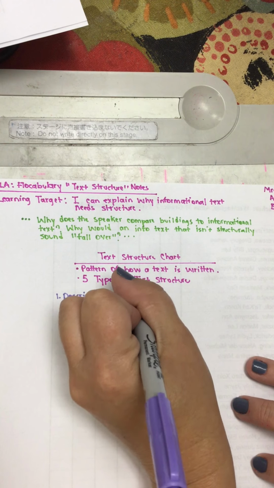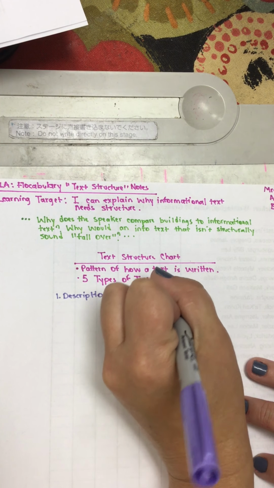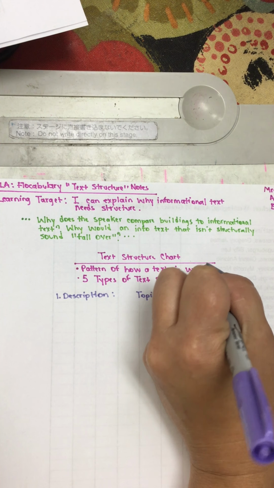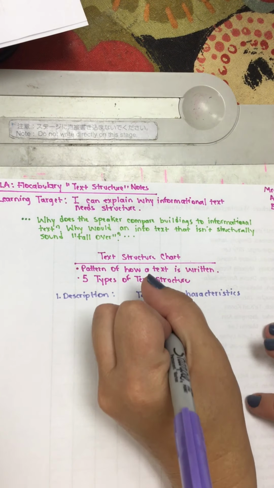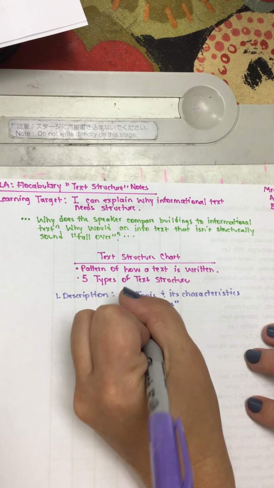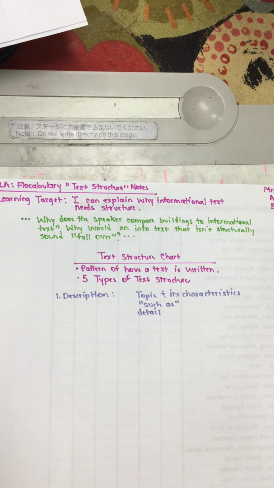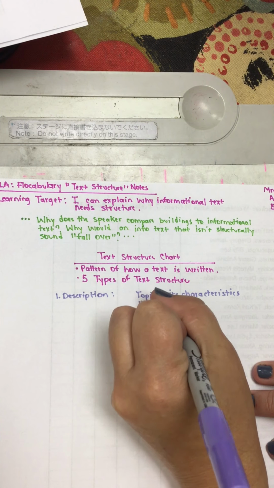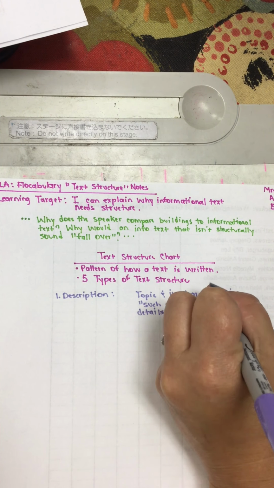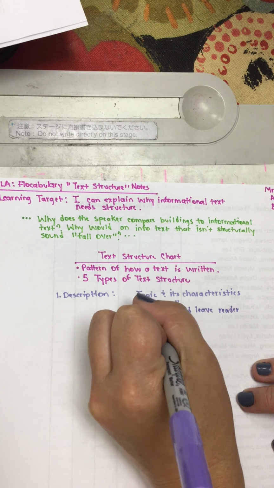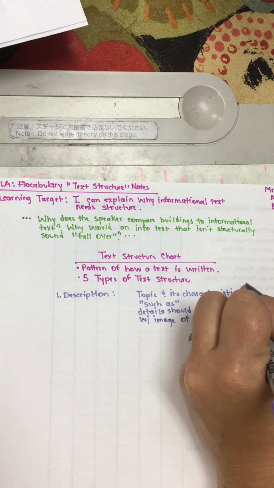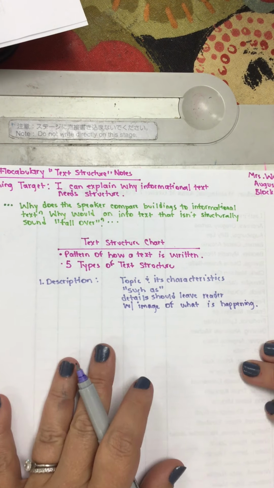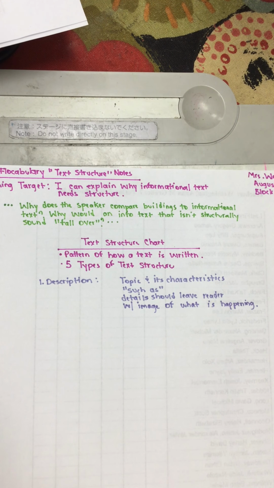A description is describing a topic and the topic's characteristics. The details given in a descriptive text structure should leave the reader with an image of what is happening. So details should leave reader with image of what is happening. So that is description.